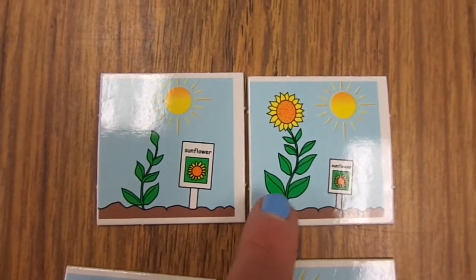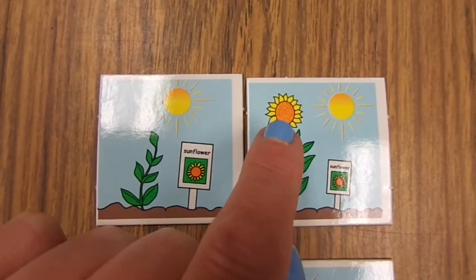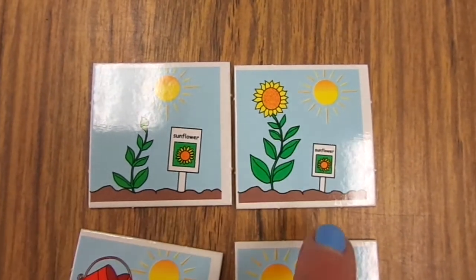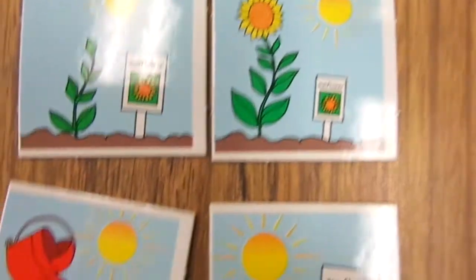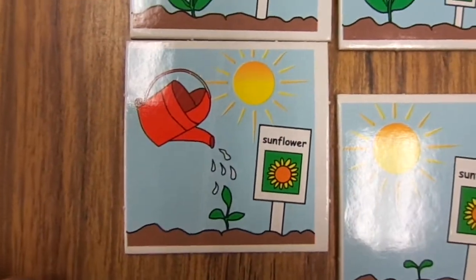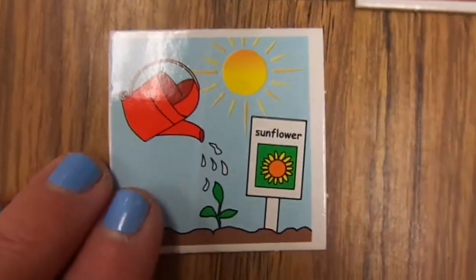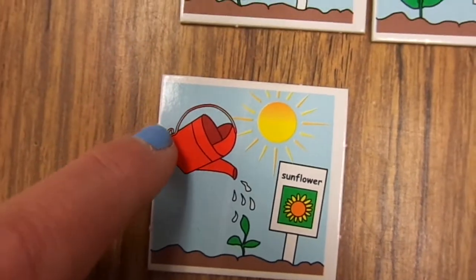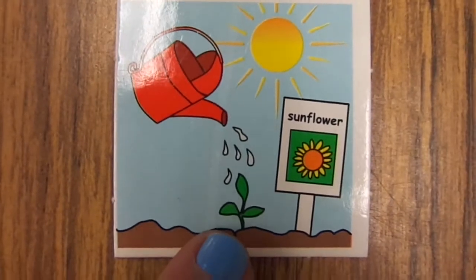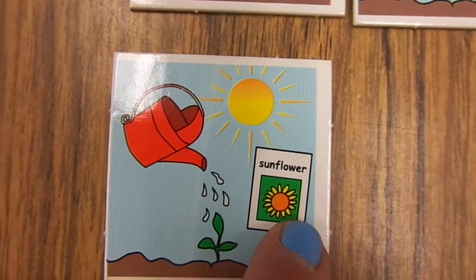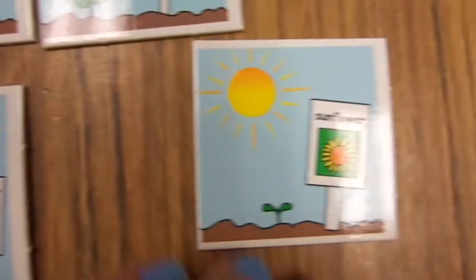So it has the stem and the leaves and a flower, along with the sun and some seeds. The glare is kind of bad. Sorry, guys. Oh, look at this one. This one shows somebody's watering the little stem with little leaves, the sunflower seeds, and the sun.